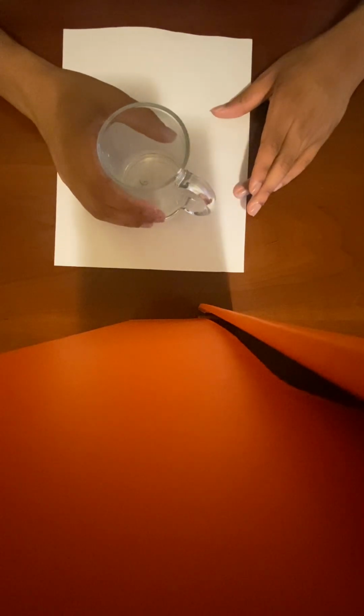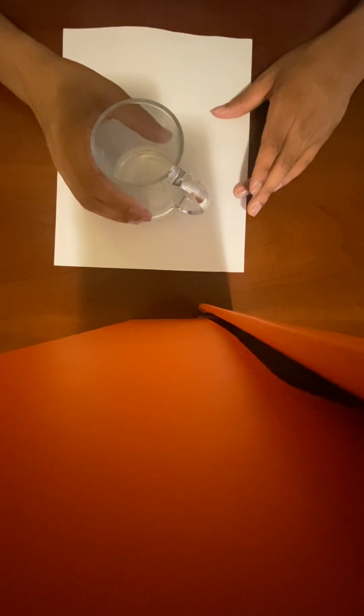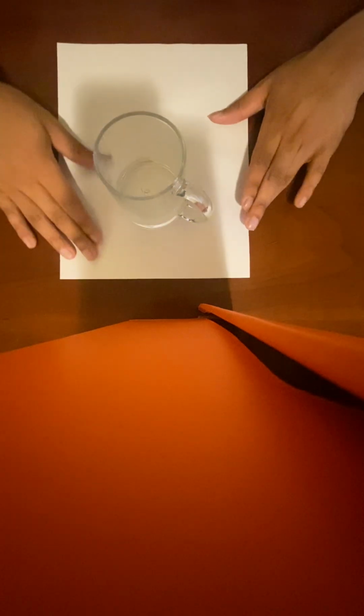The other thing I researched was light bending. As light enters the water, it slows down and bends, and when it exits, it speeds up and bends again. This bending makes the light rays converge, magnifying the text, as you can see right here and right here. I don't know if you can see that clearly.